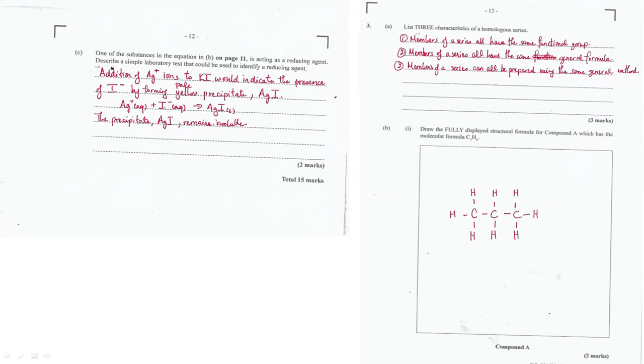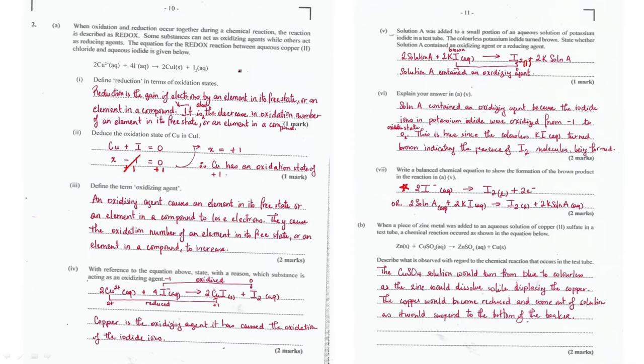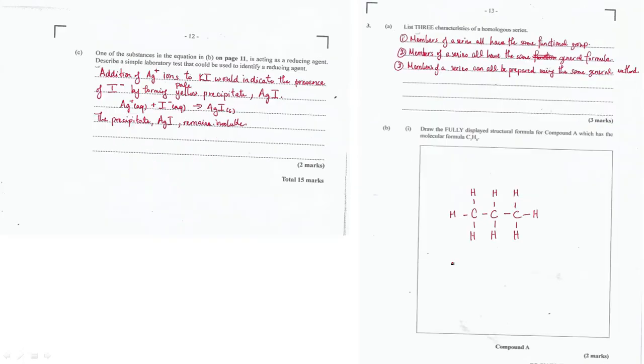Alright, so finishing up this question, it says one of the substances in the equation in B on page 11 is acting as a reducing agent. Describe a simple laboratory test that could be used to identify a reducing agent. Well, the reducing agent is the one that got oxidized, right? So it's going to be the iodide ions.